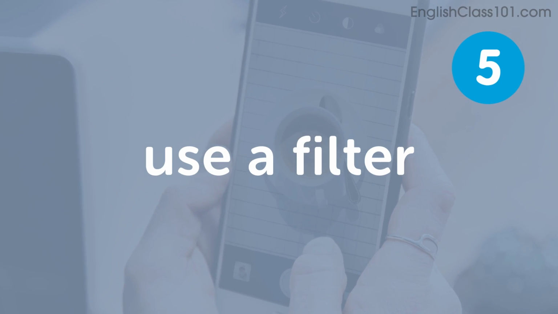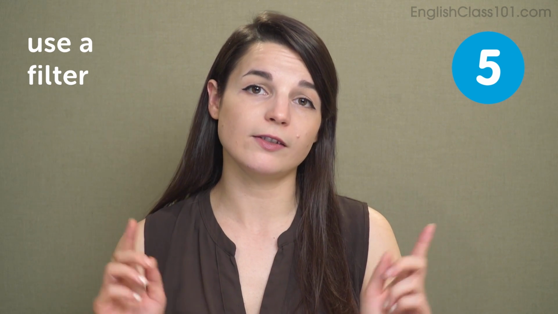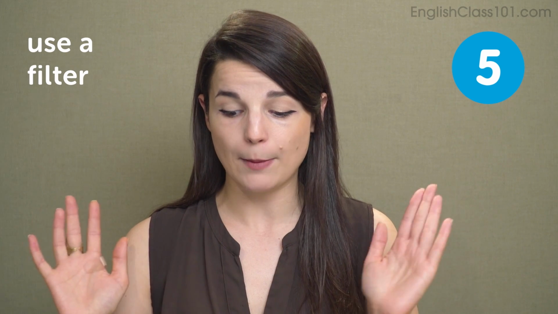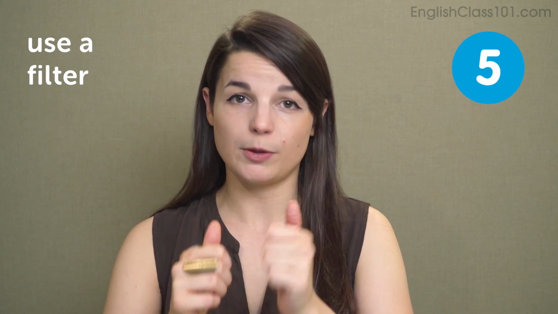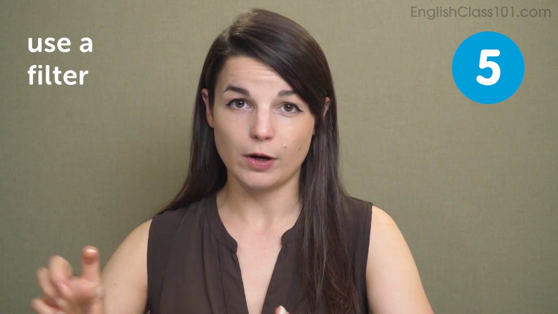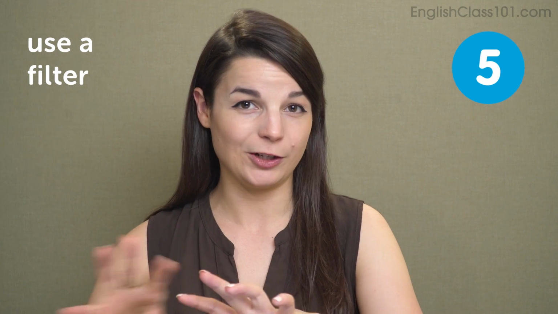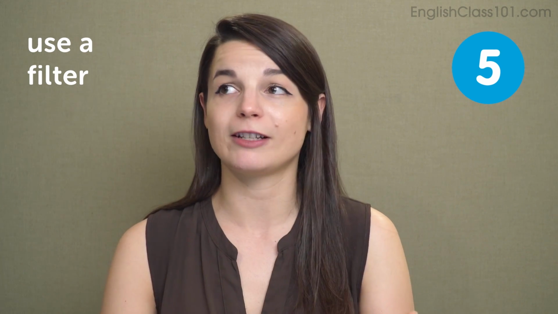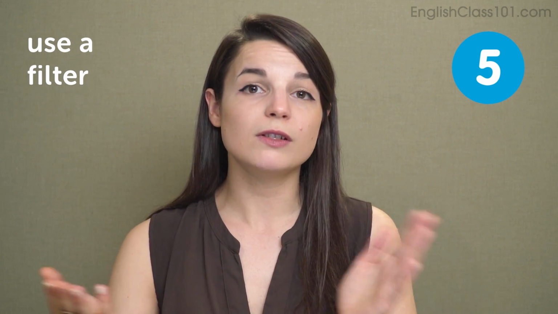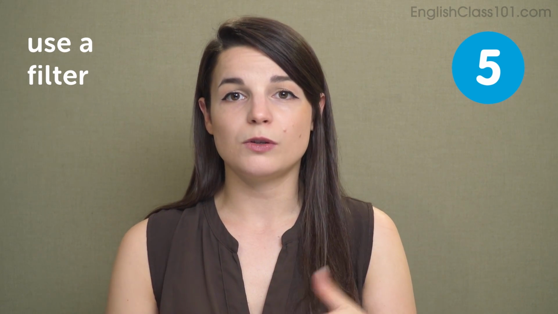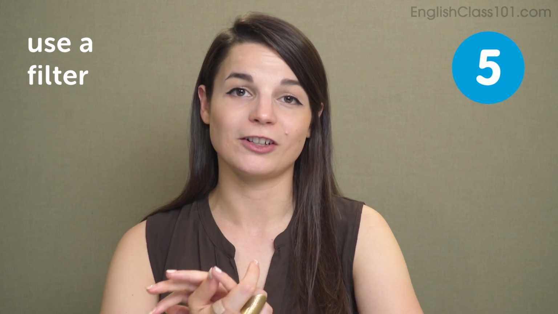Use a filter. The next verb is use a filter, to use a filter. This is a verb or a phrase that we can use on Instagram. So on Instagram, when you upload a picture, you can choose from what are called filters. They make your picture look a little bit different. Each filter creates a different view or a different look for your picture. So to use a filter is the verb that we use to talk about applying that filter on your picture.